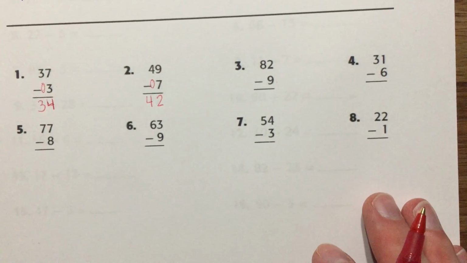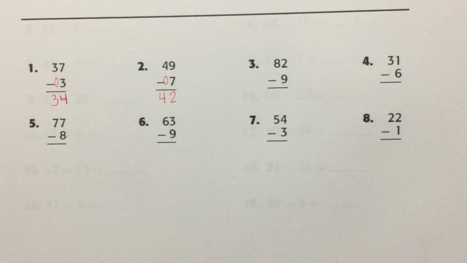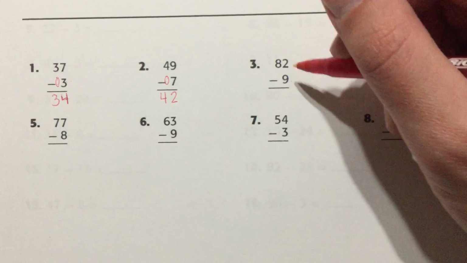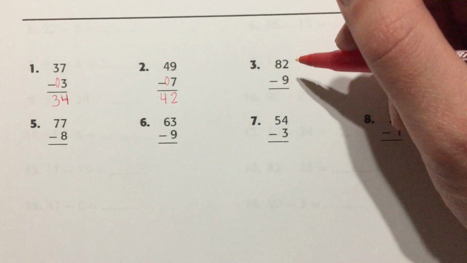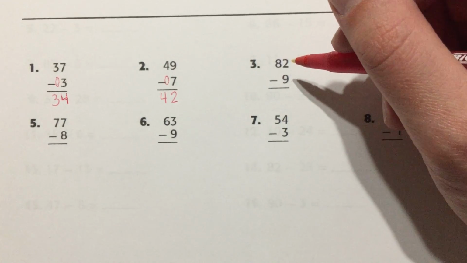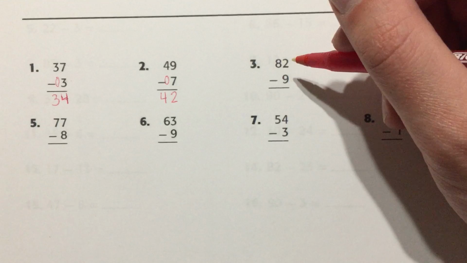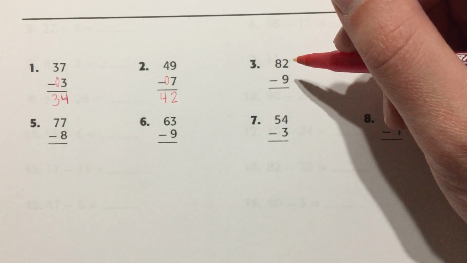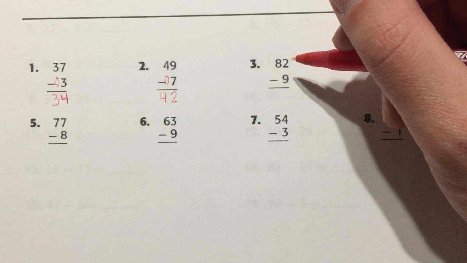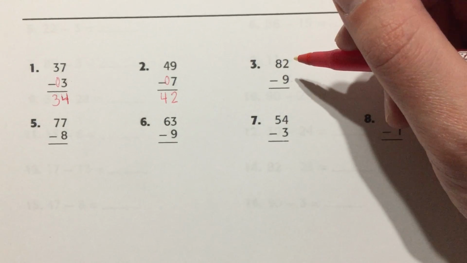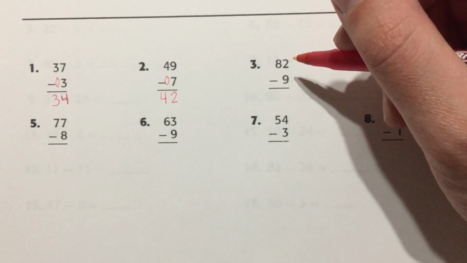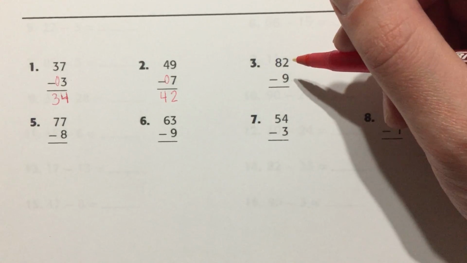Now number 3 is where things get a little bit funky. Okay? Number 3, we have 2 in the ones place, and we're going to take away 9. So if I have 2 pencils, can I take away 9 pencils from those 2 pencils? Like if I have 9 friends and I want to give each of them a pencil and I've only got 2, can I give everybody a pencil? No, I don't have enough pencils. If I only had 3 friends, I still couldn't give them enough pencils because I've only got 2.